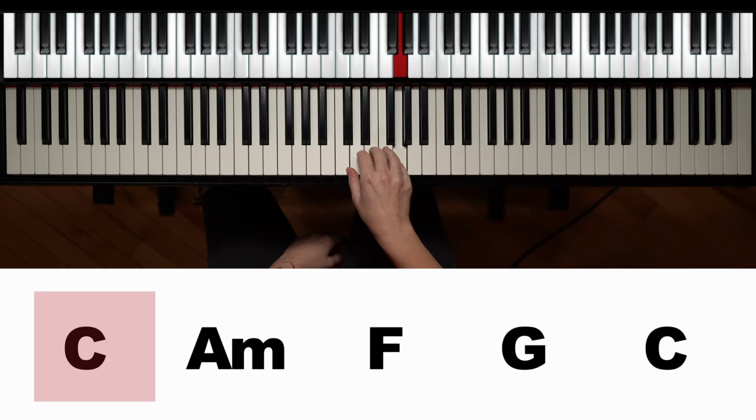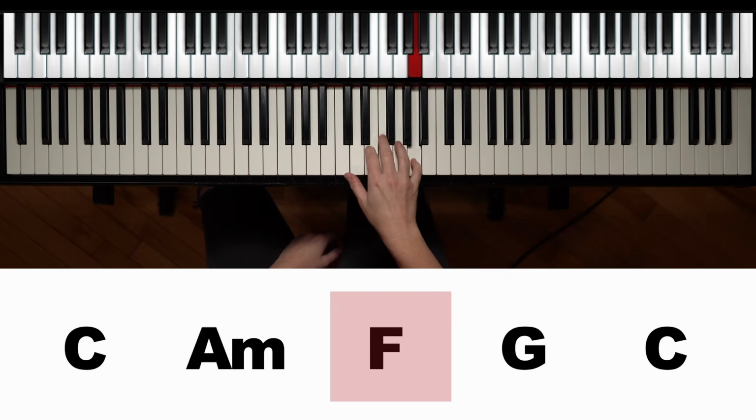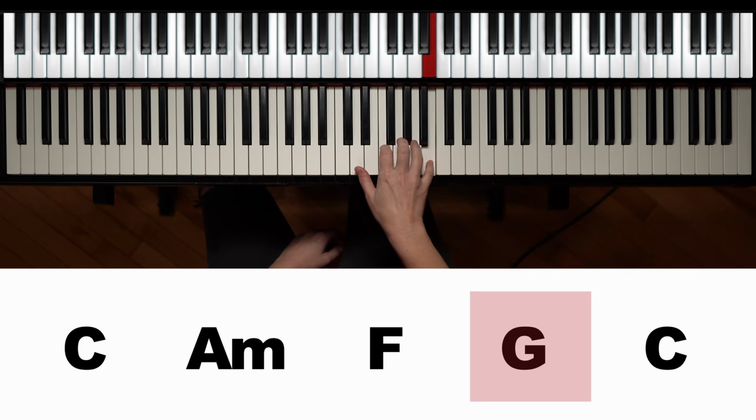So 1 and 2 and 3 and 4 and moving to A, 2 and 3 and 4 and to F, and 3 and 4 and to G. Just like that. The left hand is going to go with a whole note, super simple.